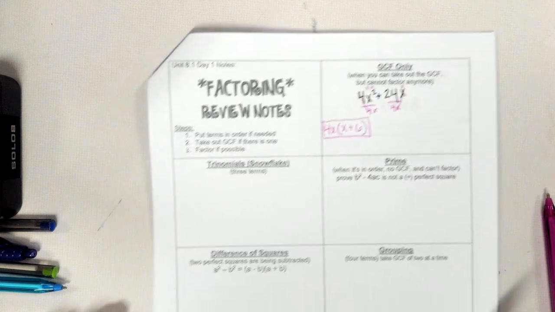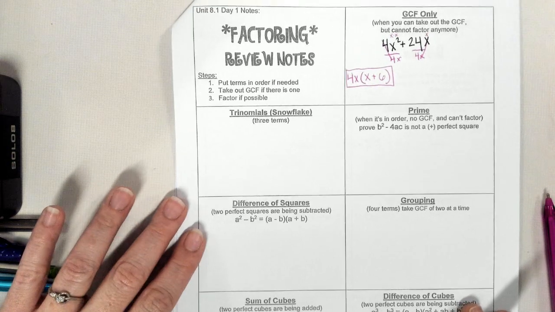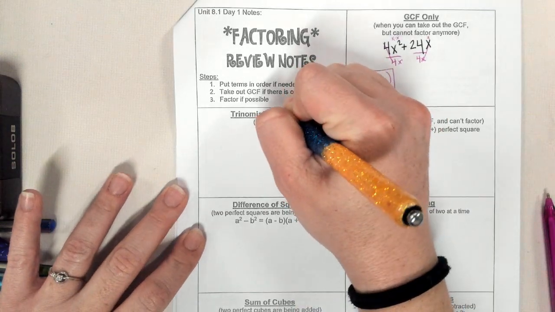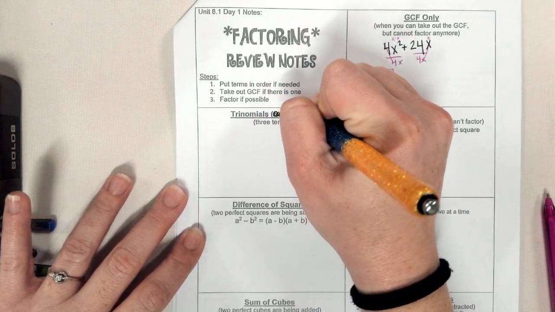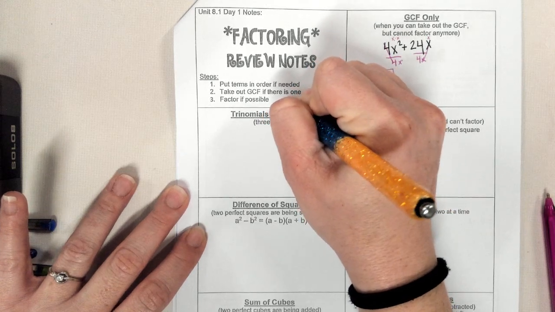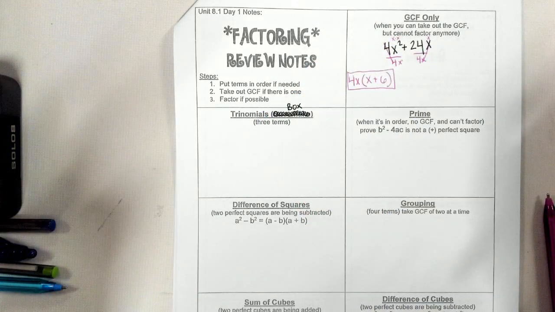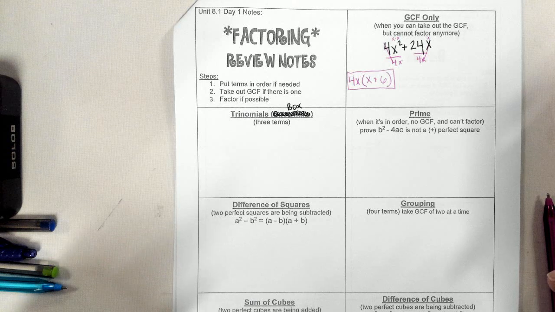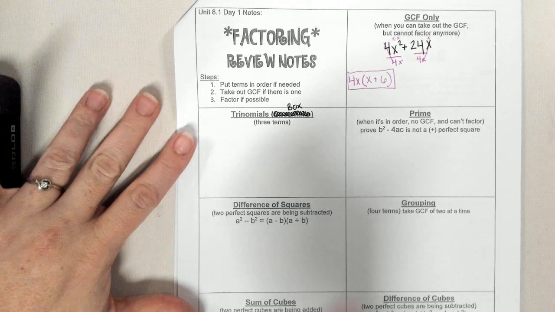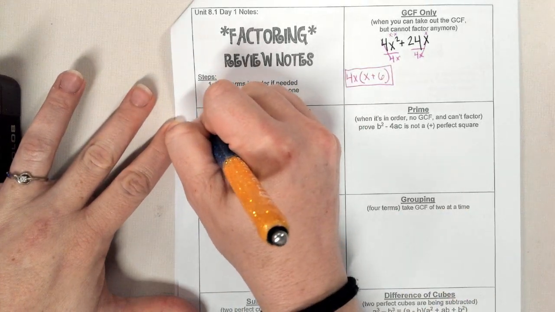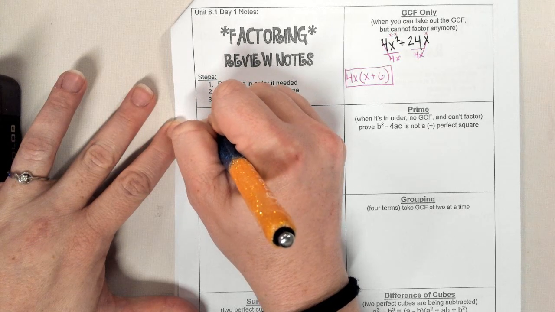Okay, look at trinomials. I know it says snowflake, but we did the box. I'm actually going to shove 2 problems in here. So the first problem, we're going to write small. Because I want to remind you, I've seen lots of mistakes with when A is 1.